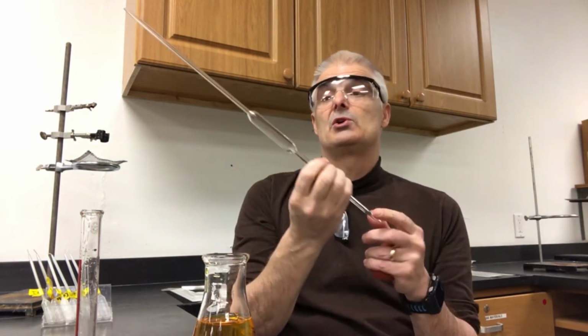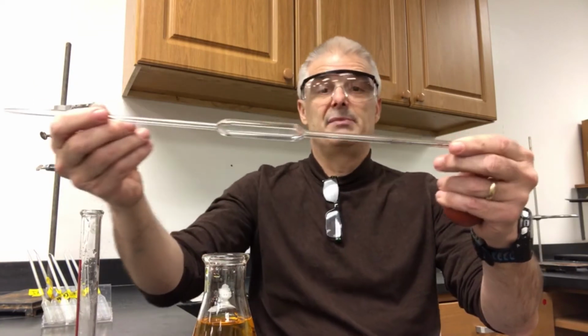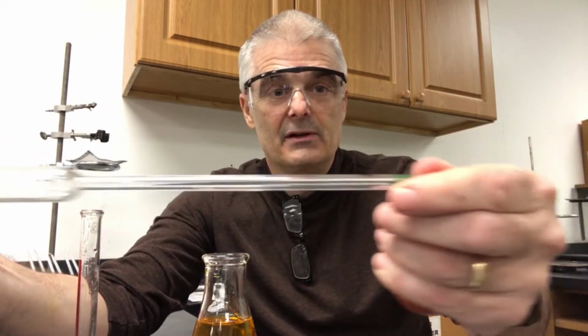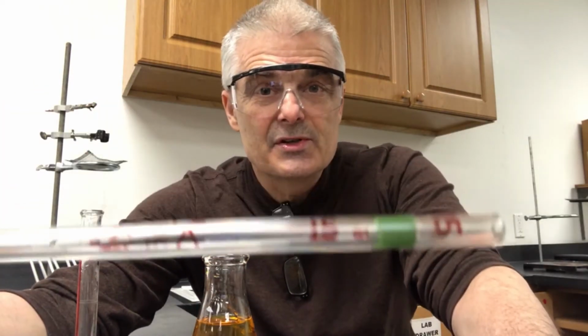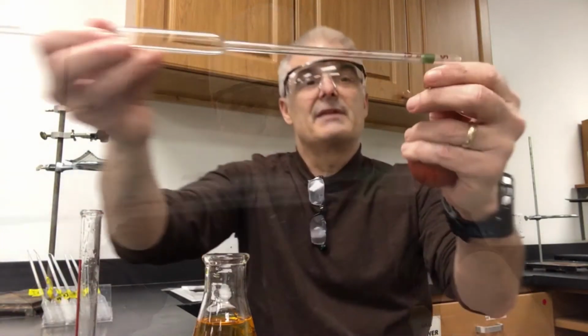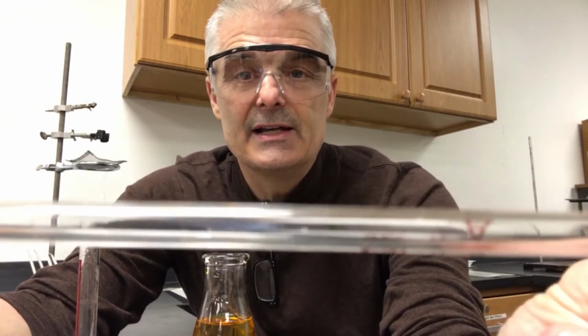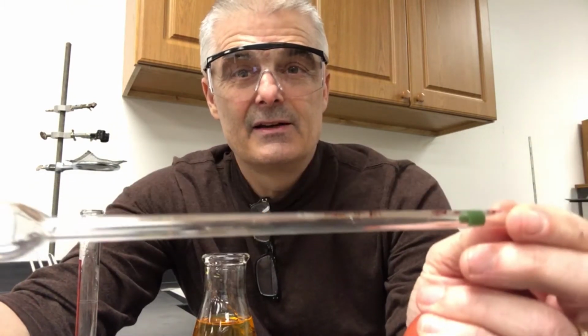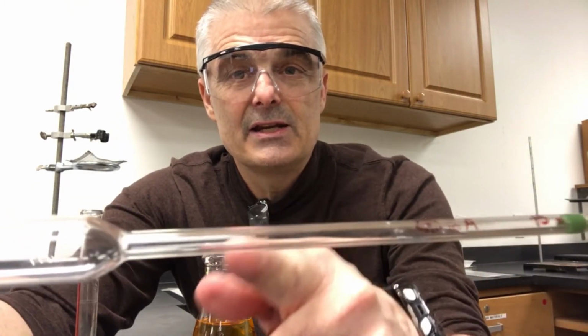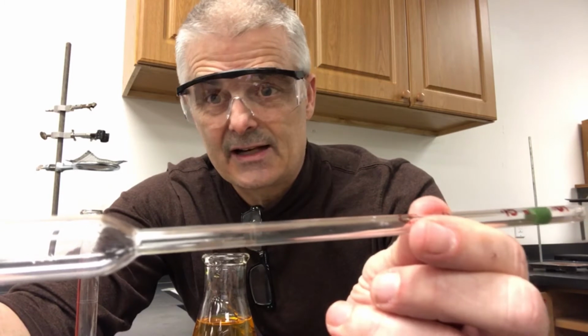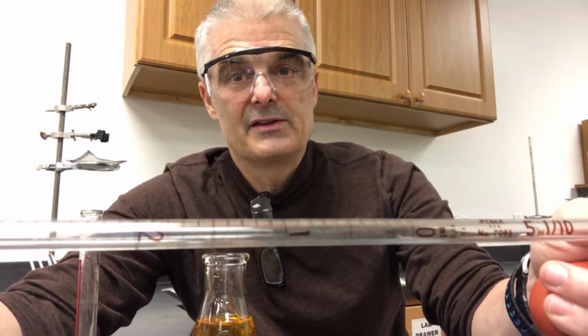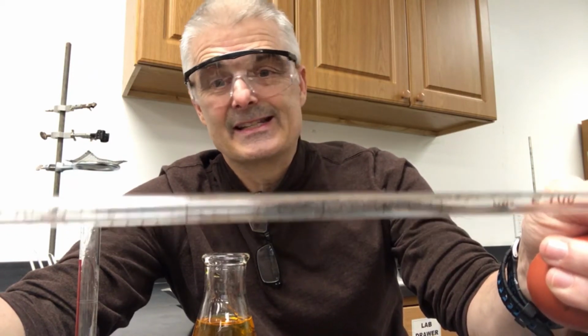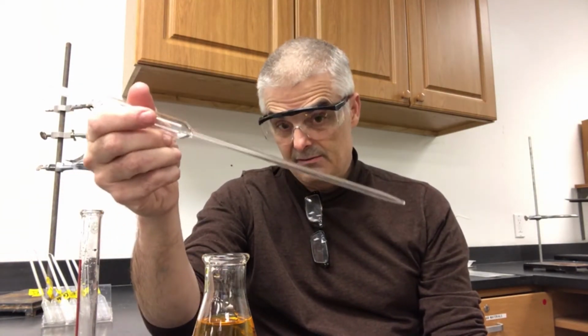To do that, we use something called a pipette. Now, there's two kinds of pipettes. This one with the big fat thing in the middle has a number right there. It says 15. If I fill this up to the line, that's exactly 15 milliliters. The second kind we call a graduated pipette, and this one has numbers on it, so I can get exactly how much I want.